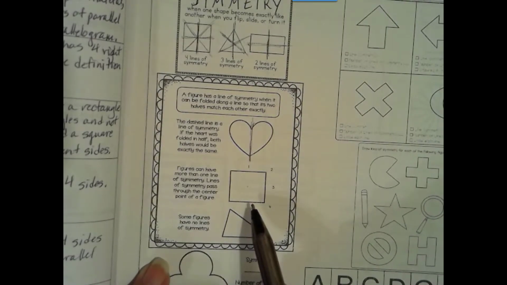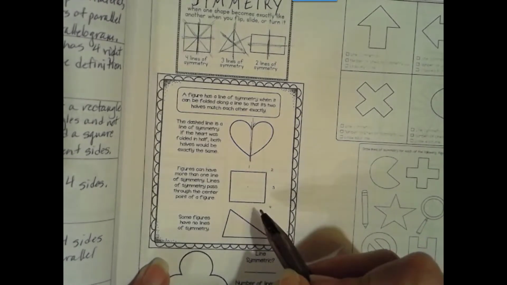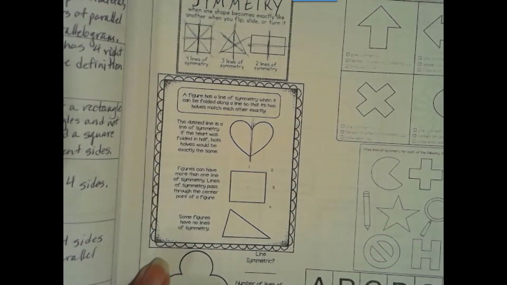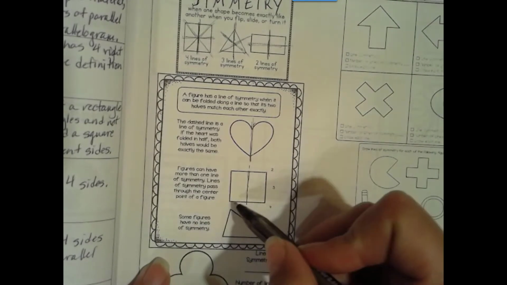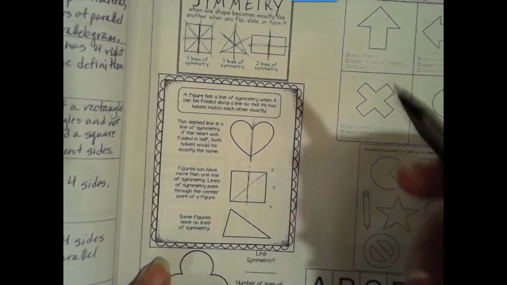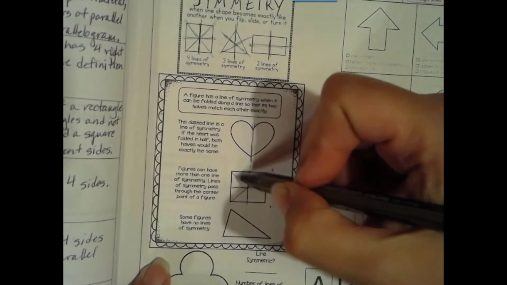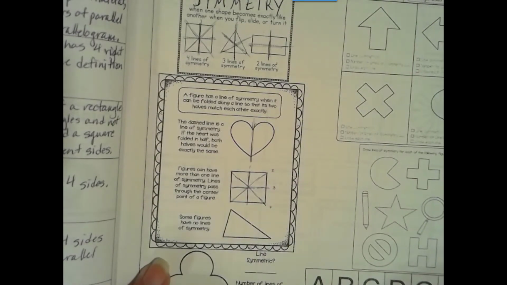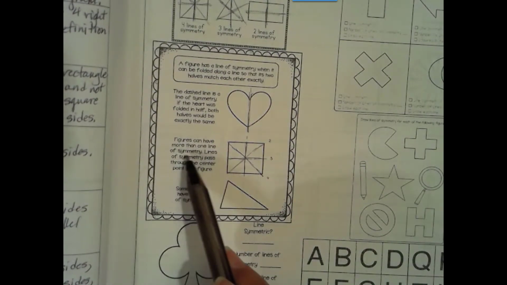This one, it should be a square, but it's a little bit more squashed. So it should have 1, 2, 3, supposed to be a square, so it has 4 lines of symmetry. Figures can have more than one line of symmetry.